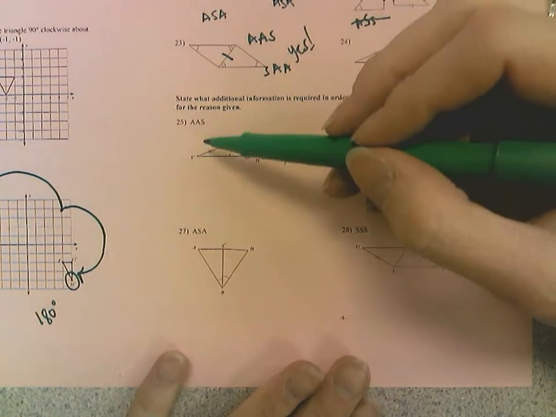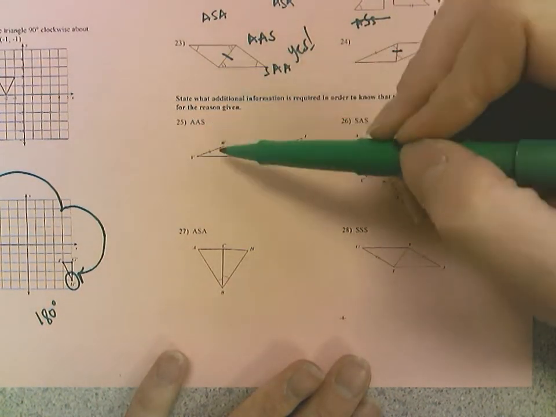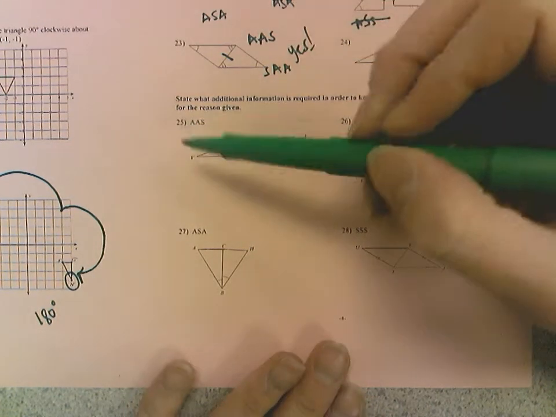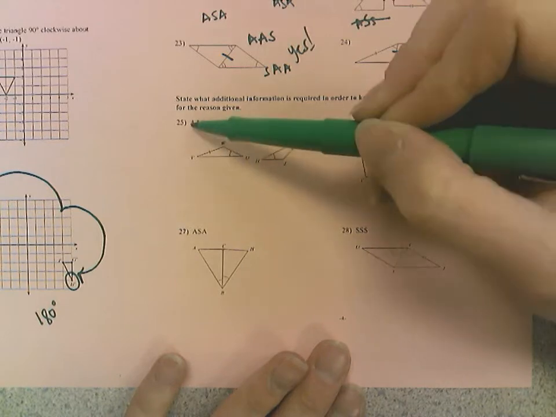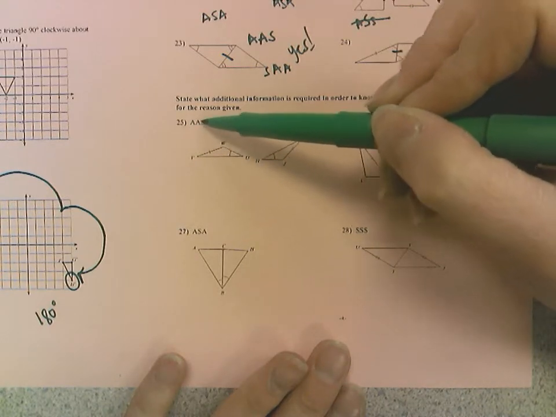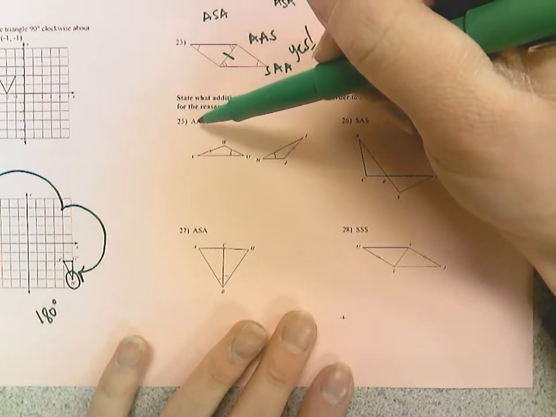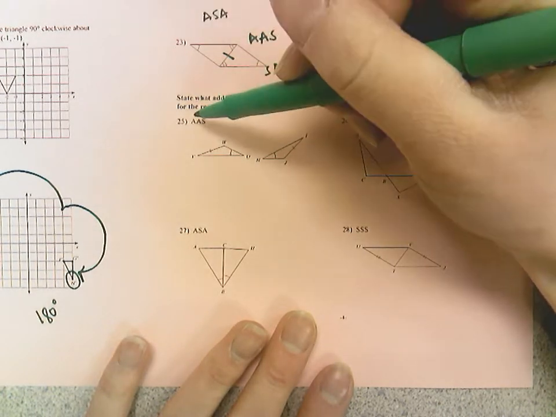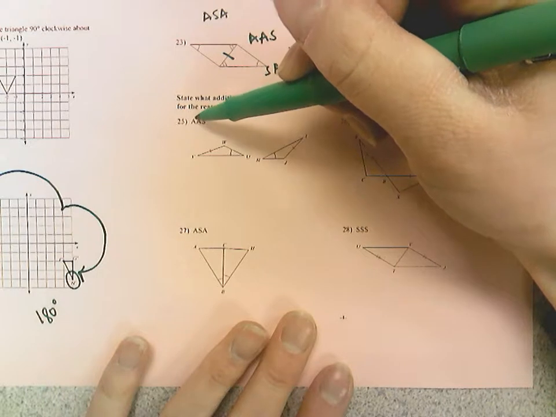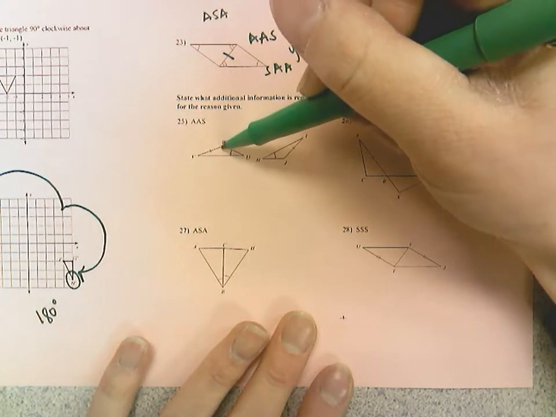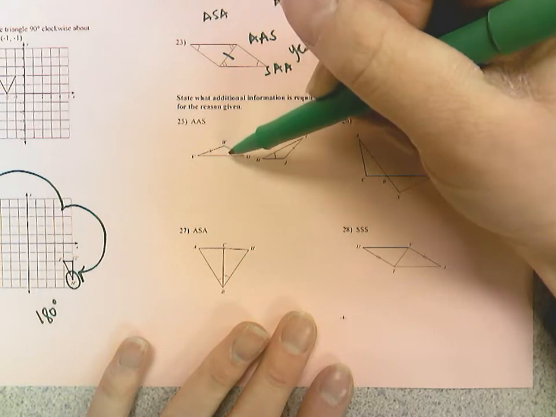Okay, 25. So I need to put this information in. I need to have an angle, and a side in both of these triangles. I have a side and I have an angle, but I'm missing something. So the one that I'm missing is another angle, okay? And I'm not quite sure if it's the first angle or the second angle, so we have to figure out which it is.